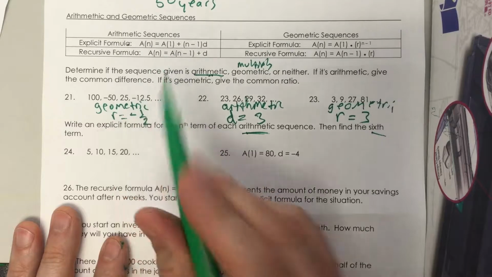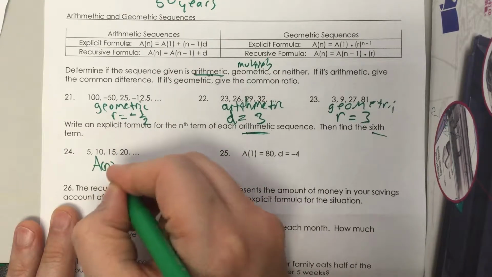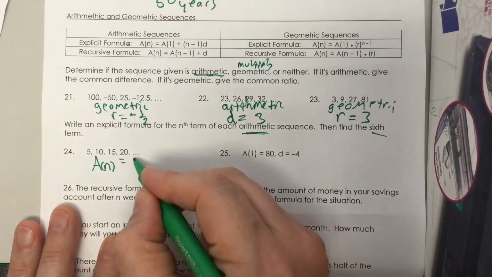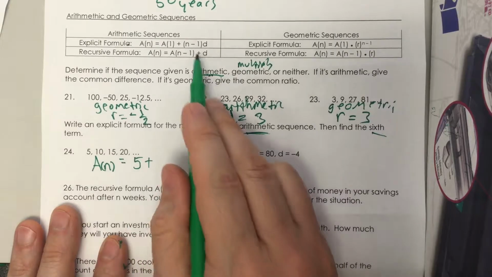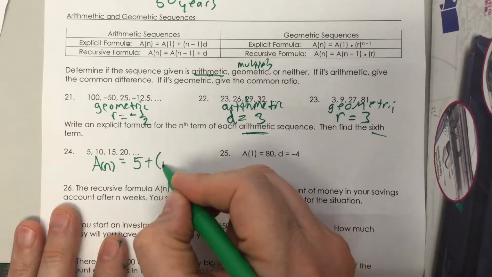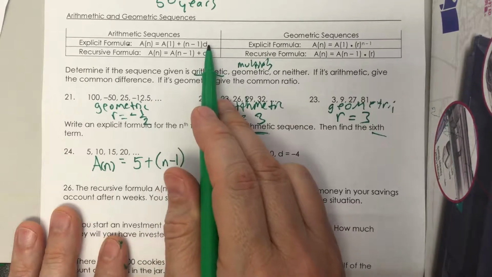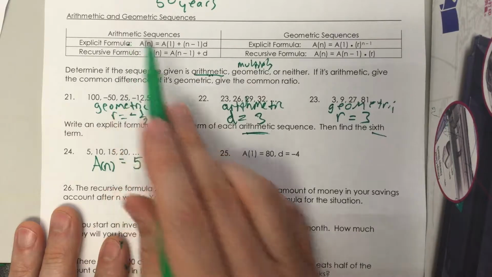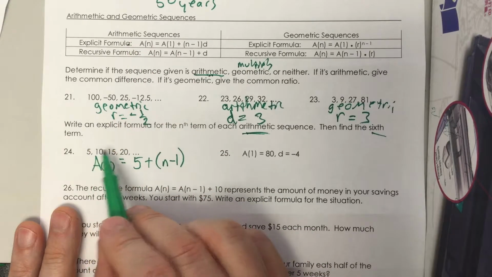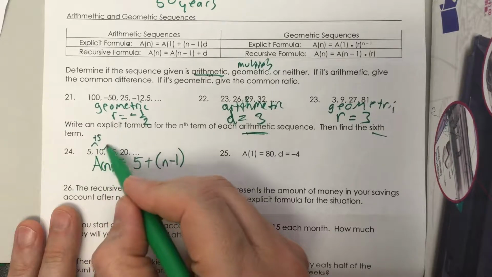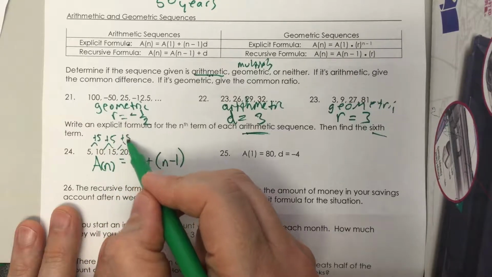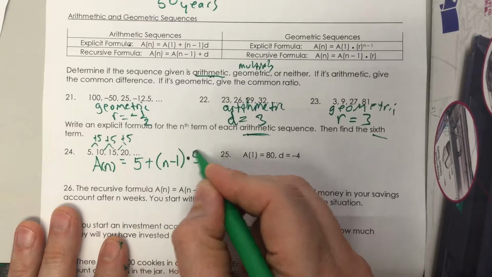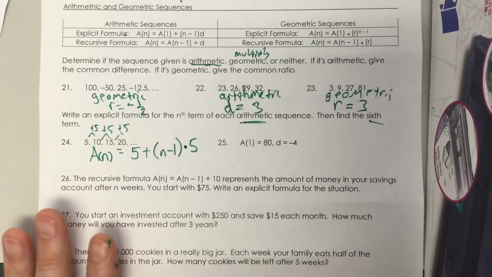The number you're looking for is equal to the number you start with in your list. What is the number I start with? 5. Plus n minus 1 times the common difference. What's the common difference? Whatever I'm adding each time. I know I'm adding because it's arithmetic. What do I add to 5 to get 10? 5. I'm doing plus 5 again, plus 5 again. That is my common difference, and that goes right here. So put times 5. That's the formula. Number 25.